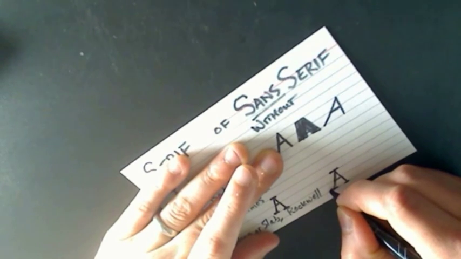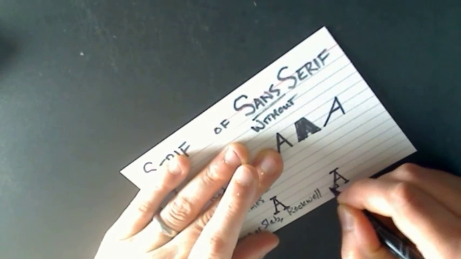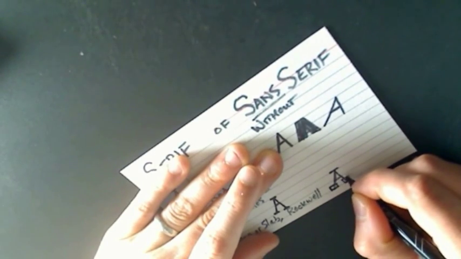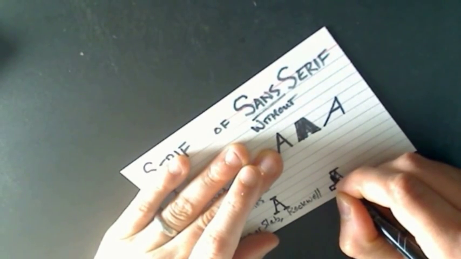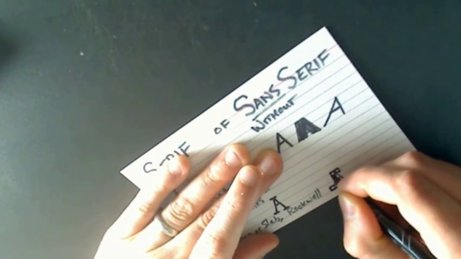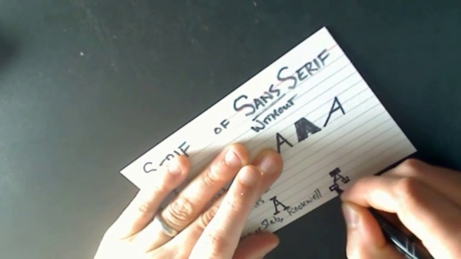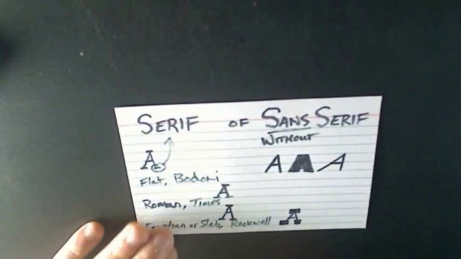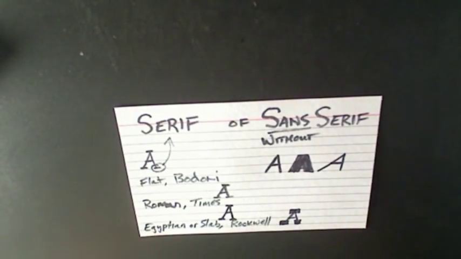So imagine that these are kind of like big boxes instead. Just a big slab. That's why they call that. So you can kind of get a sense of how they start to look.